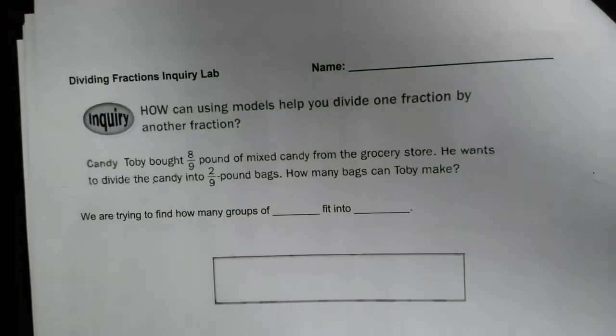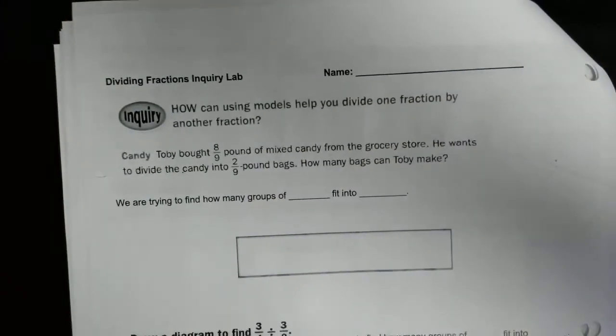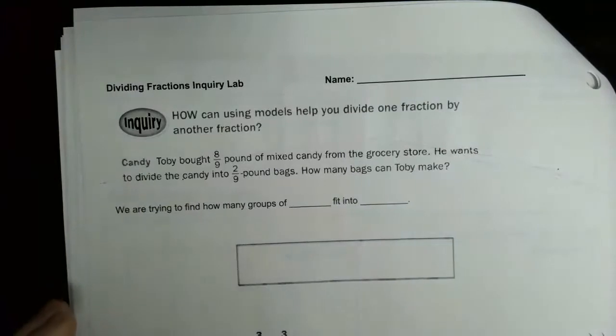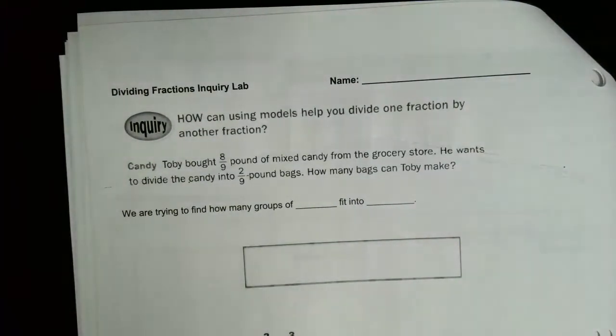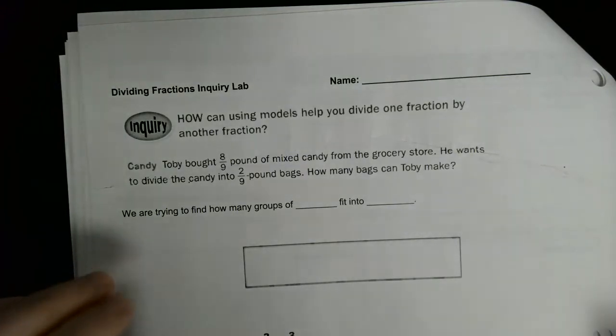All right, so today what we're going to be doing is using models again. However, we're going to be modeling dividing fractions by fractions. Last time we were modeling dividing whole numbers by fractions. So this is going to be slightly different. However, we're going to set these up in a similar way and solve them in a similar way.